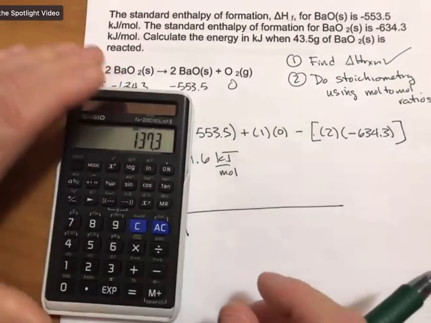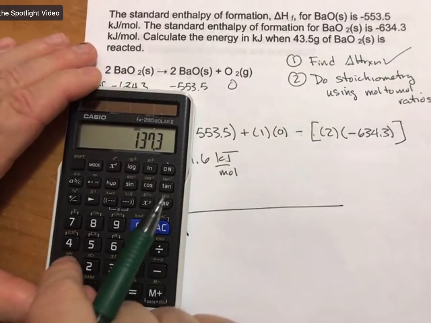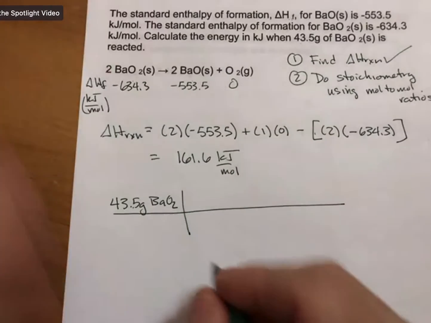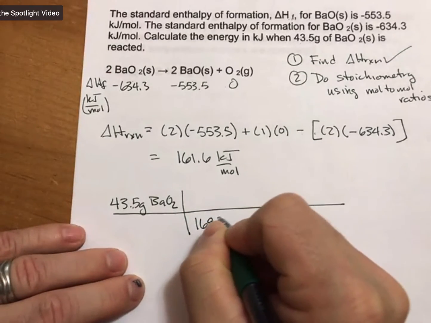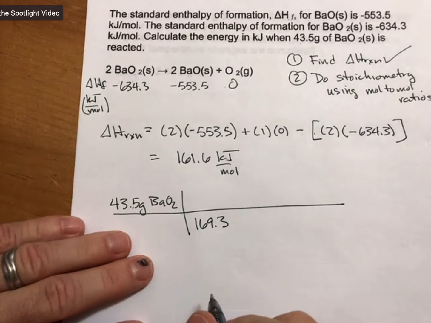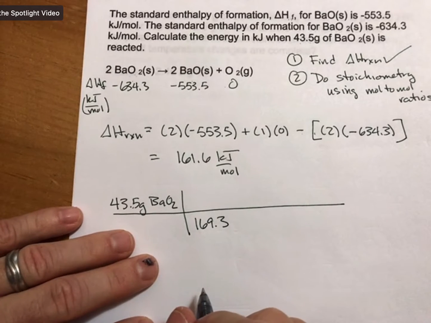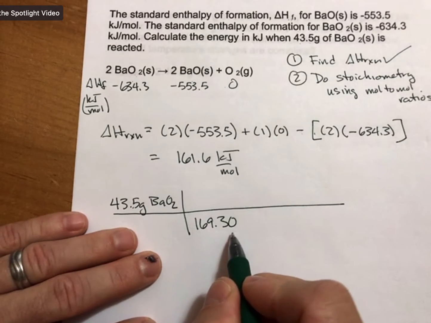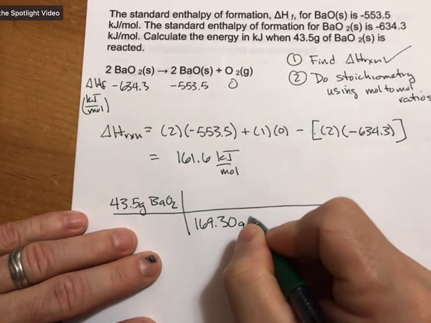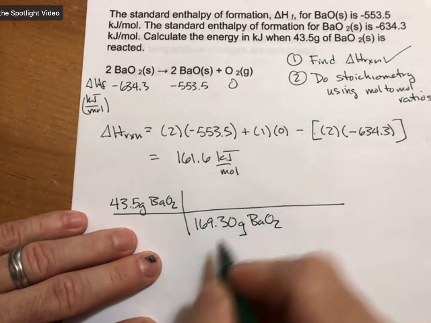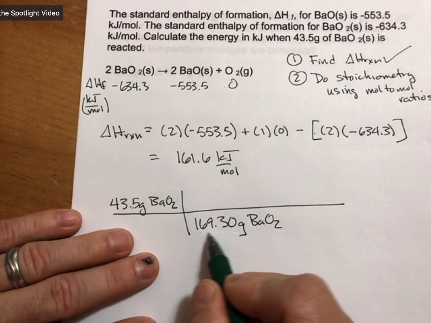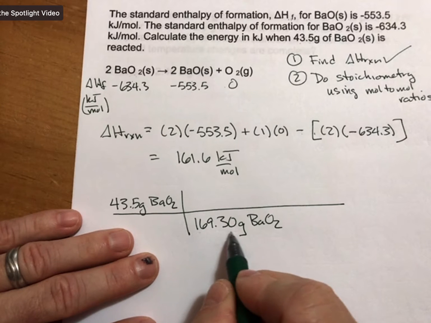So I'll take my 137.3 plus 16 times 2. I get 169.3. I typically do all my molar masses to 2 decimal places. The second place didn't show up because it was a 0 on my calculator. One thing for sure, do not just use 169. Always carry at least 4 sig figs.